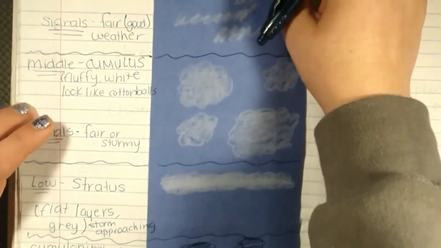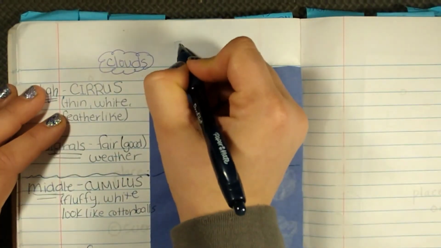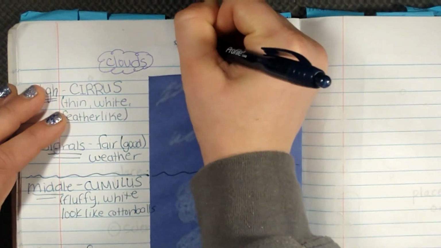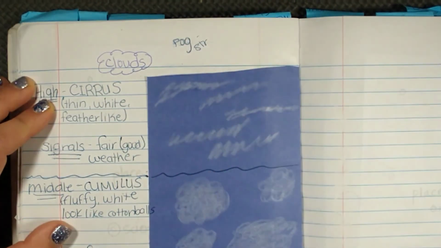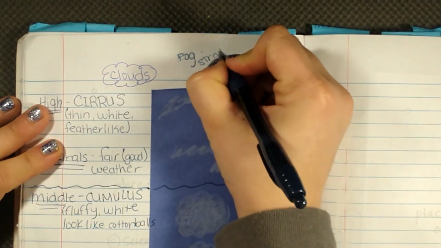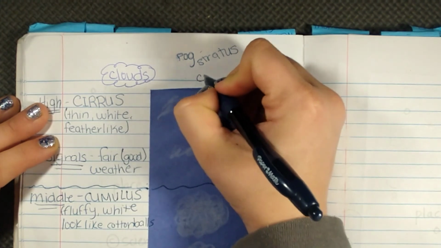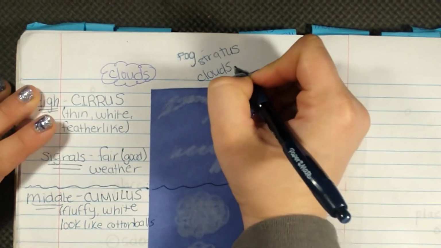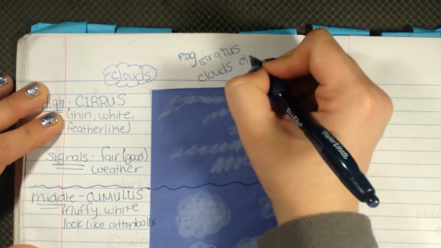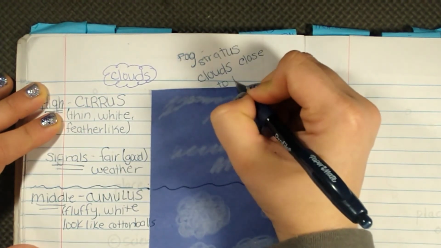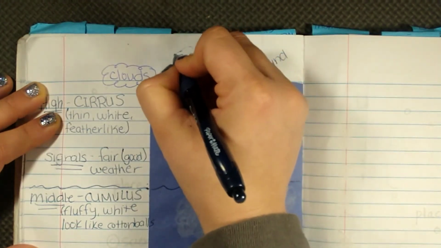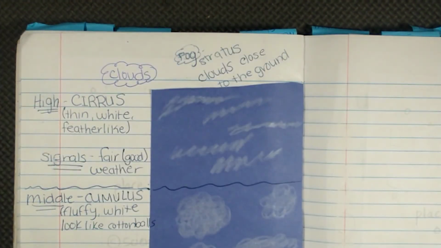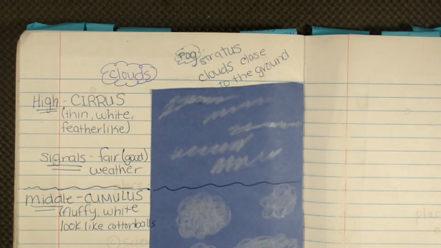And then up here, I'm going to put that fog are stratus clouds close to the ground. You definitely need to know that fog is clouds. Okay, so we have the cirrus clouds, the cumulus clouds, the stratus clouds, the cumulonimbus clouds, and the fog.